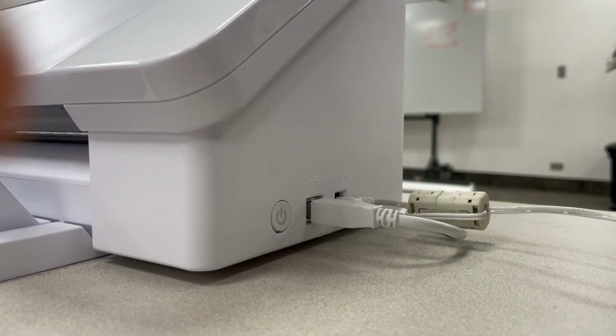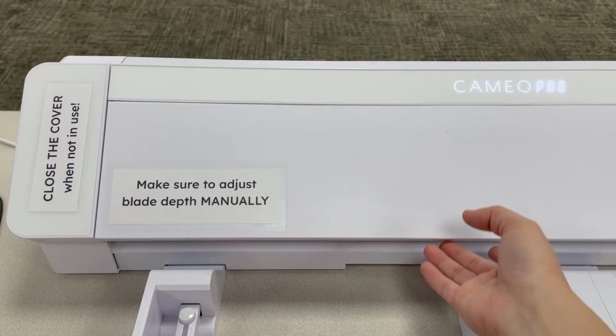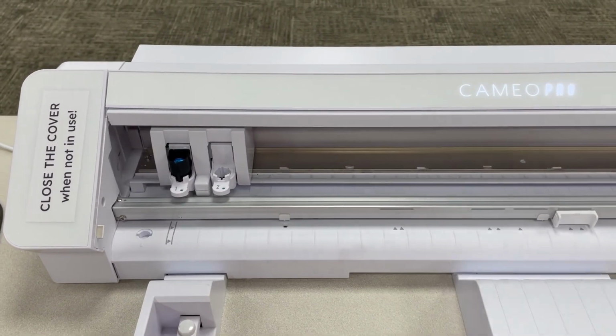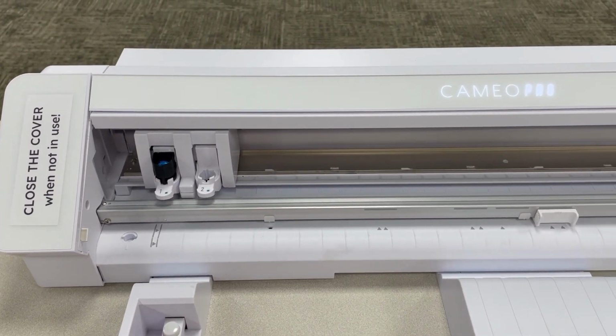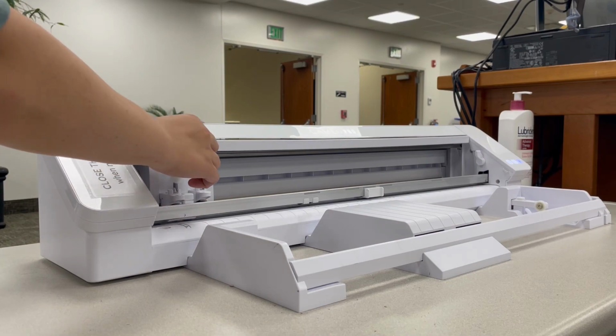First, we have to power the Cameo on. The power button is on the right side of the machine. Next, you'll open the Cameo cover by lifting it and then sliding it back. Make sure you close it when you're done because otherwise it gets dusty and gross. Now, we have to manually adjust the blade depth to what we want. To do so, you'll pull the white tab labeled 1 towards yourself and then lift the blade out.